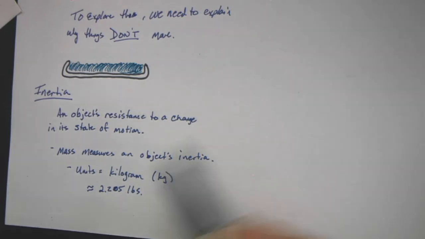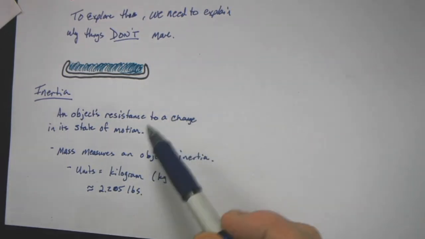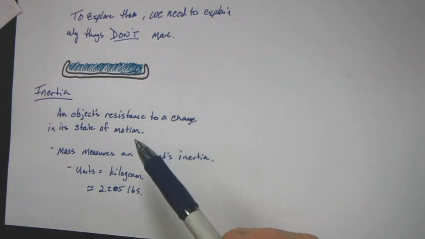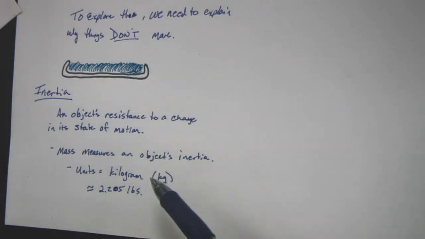Okay, so inertia is an object's resistance to a change in its state of motion. An object's mass, okay, is the measurement of its inertia, and we count mass in units of kilograms.